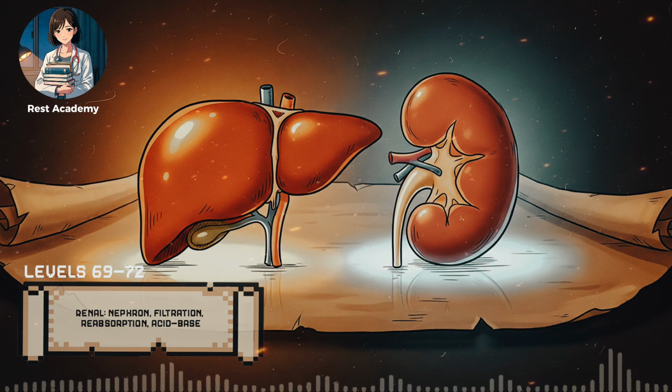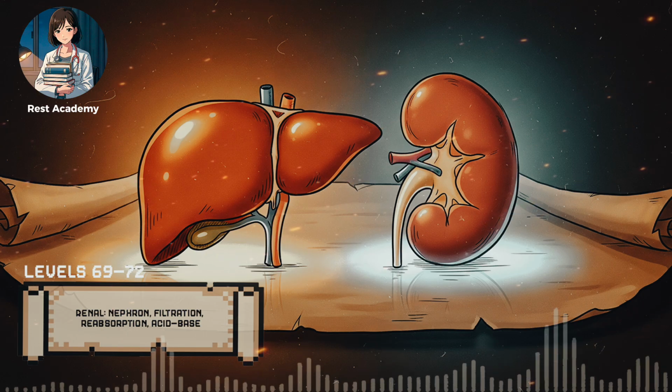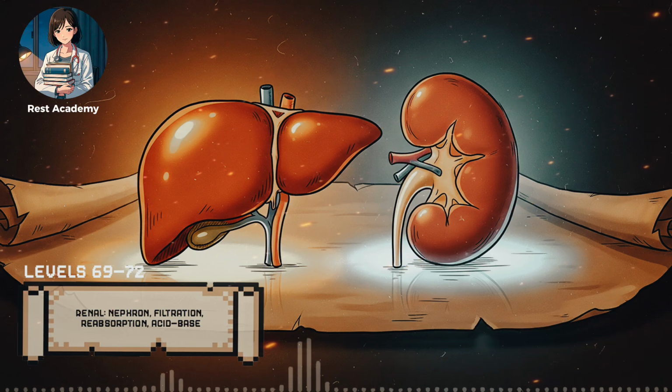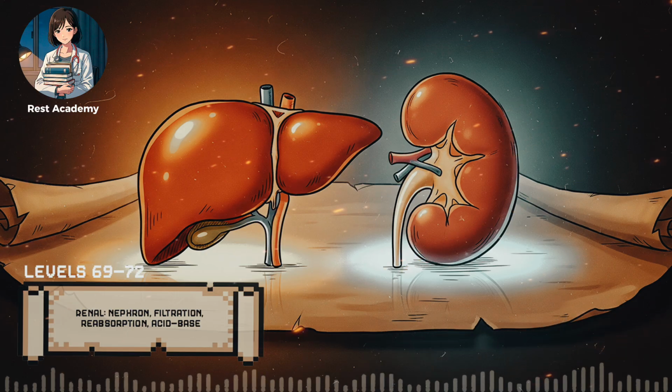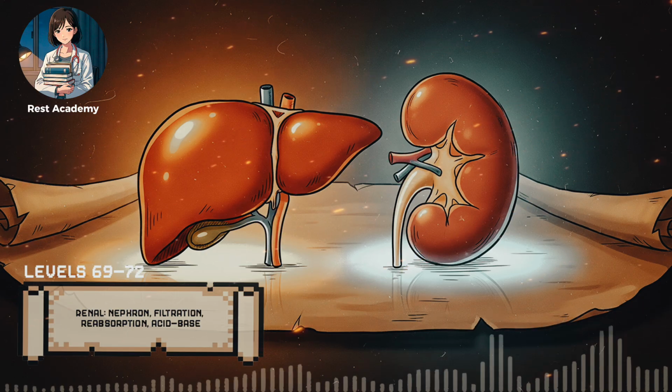Filtration at the glomerulus is a selective process. The filtration membrane consists of 3 layers: fenestrated capillary endothelium, a shared basement membrane, and podocytes, specialized epithelial cells with interdigitating foot processes. This structure blocks large proteins and cells while allowing water, electrolytes, glucose, and small solutes to pass. The resulting filtrate is protein-free and isotonic with plasma.